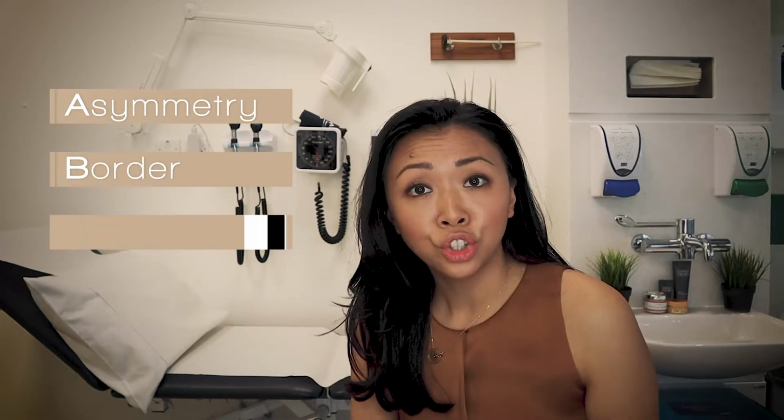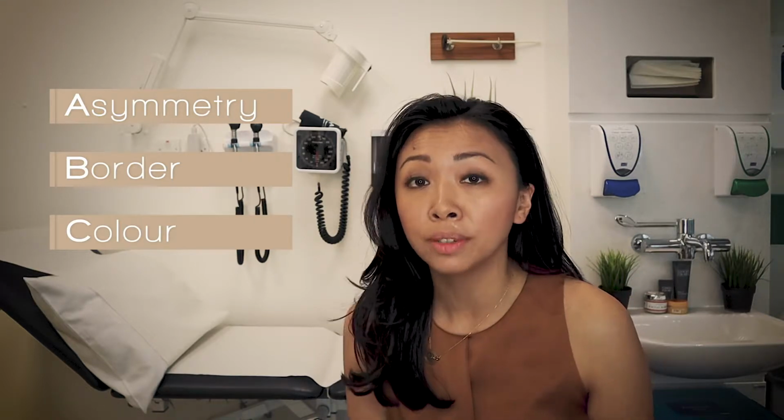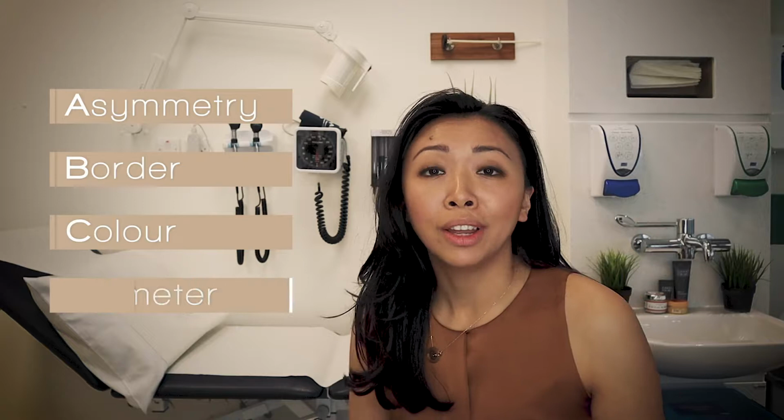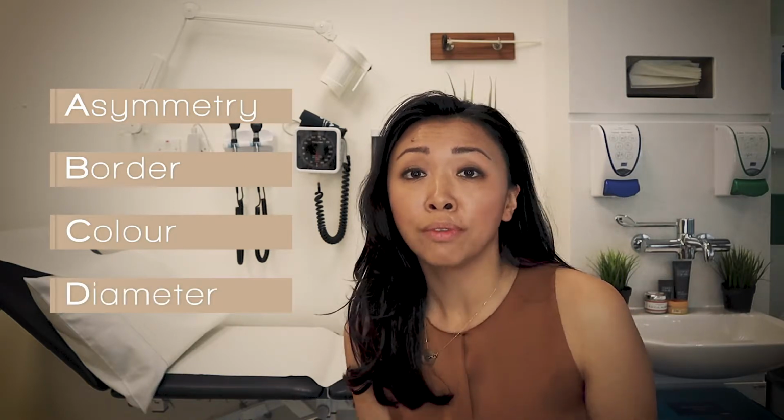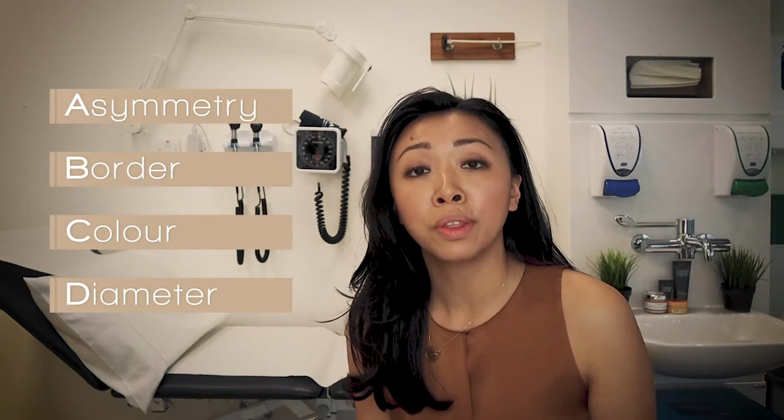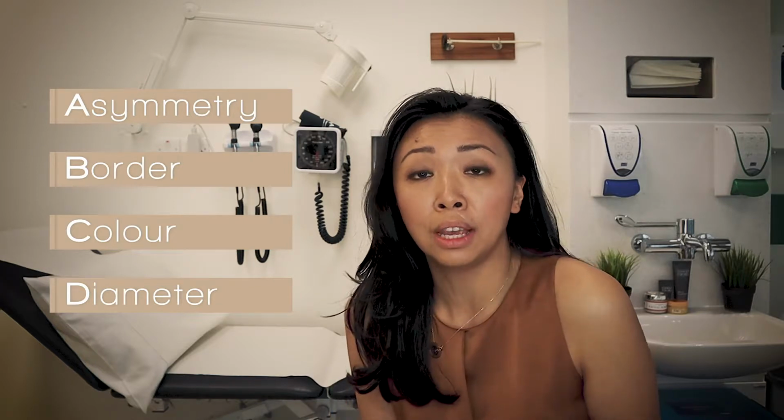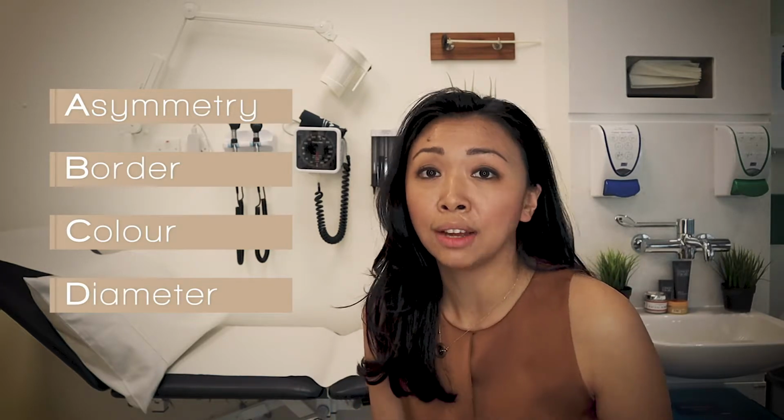C is for colour change, and certainly if there are two or more colours in that mole, it should be checked. D is the diameter, and normally the cutoff is about 6 or 7 millimeters, so if you have larger moles than that, which of course if they are increasing beyond that size should definitely get checked out as well.